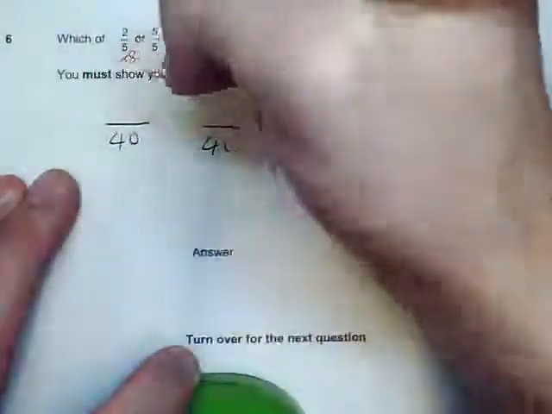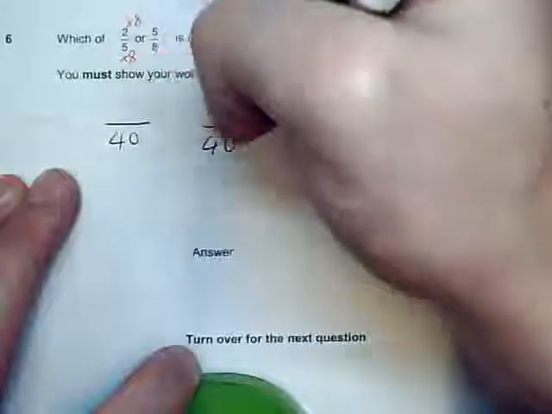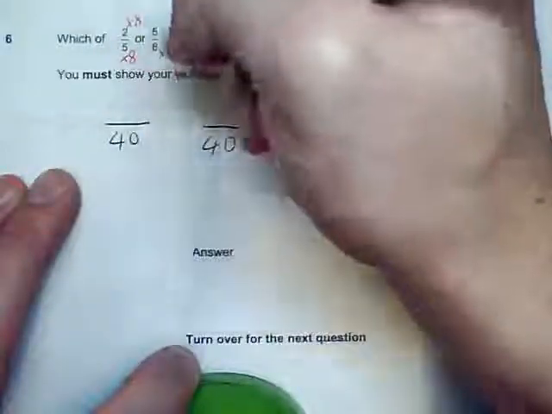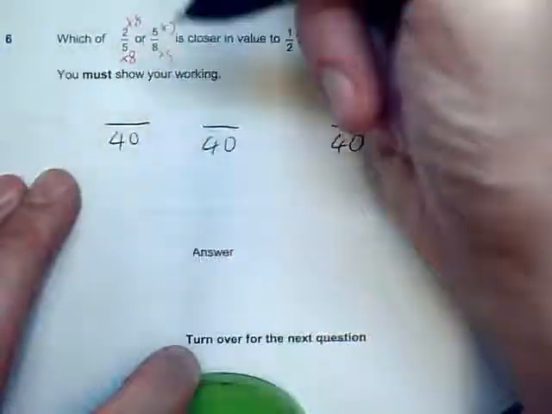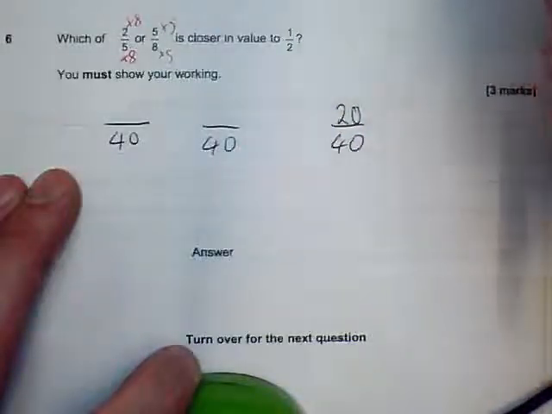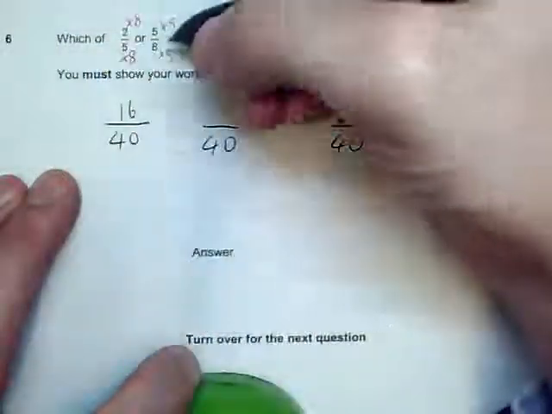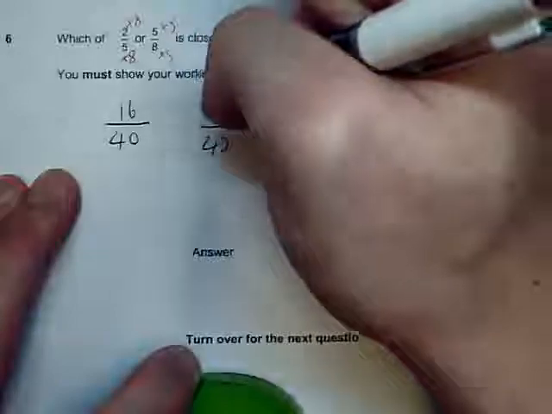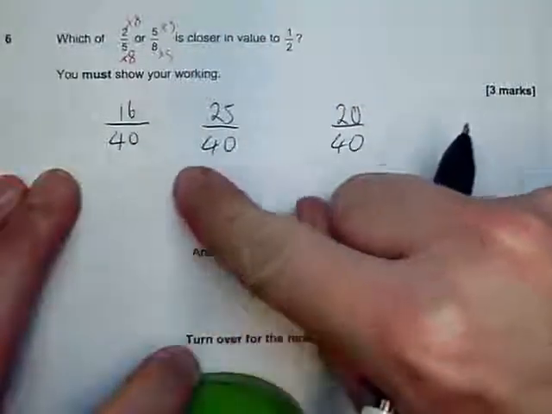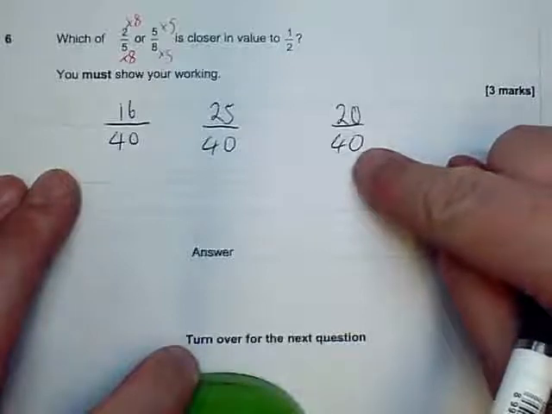5 times 8 makes 40, so I need to do 2 times 8, and 8 times 5 makes 40, so I need to do 5 times 5. So whatever you do to the bottom, do the same to the top. So 2 times 8 is 16. 5 times 5 is 25. So these are now the fractions I'm comparing, and I'm saying which one is closest to this.